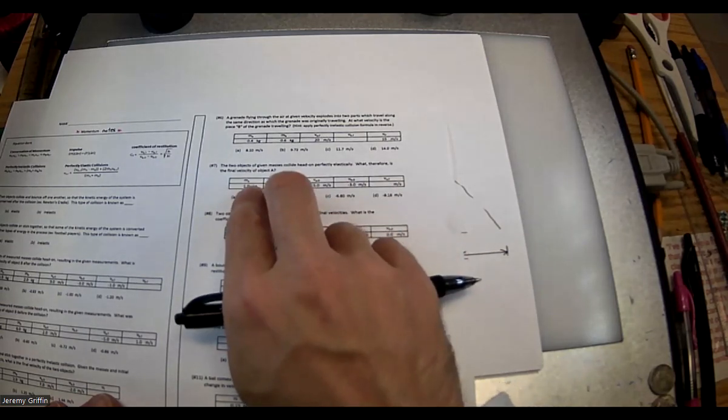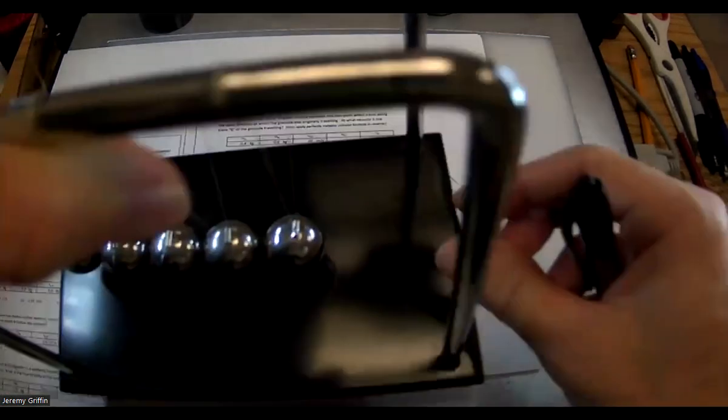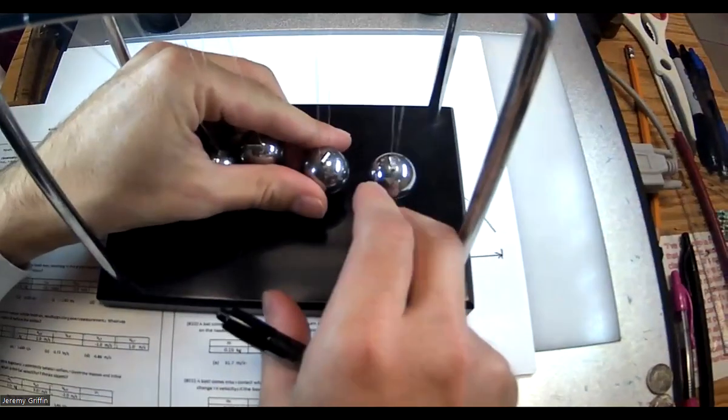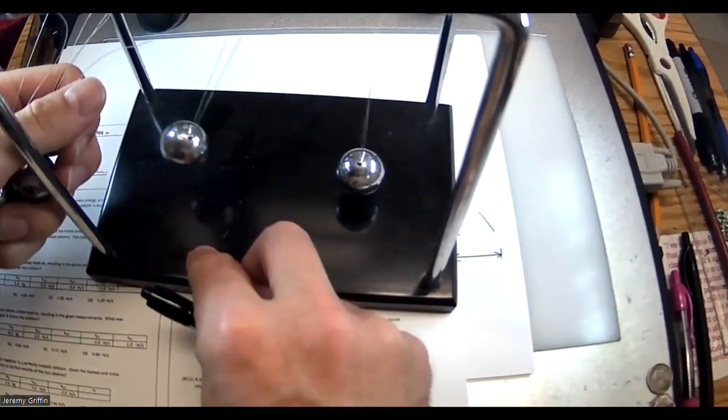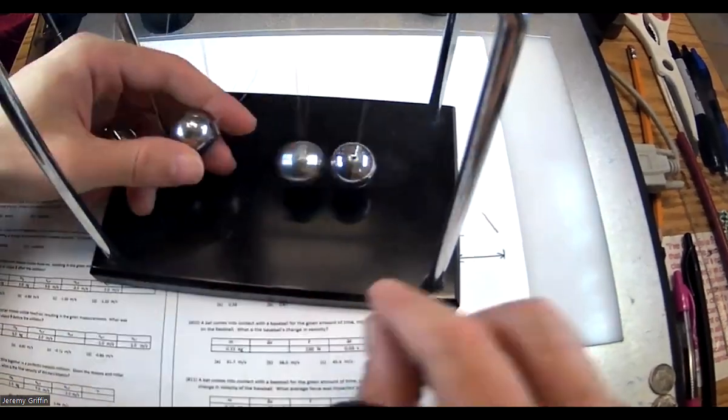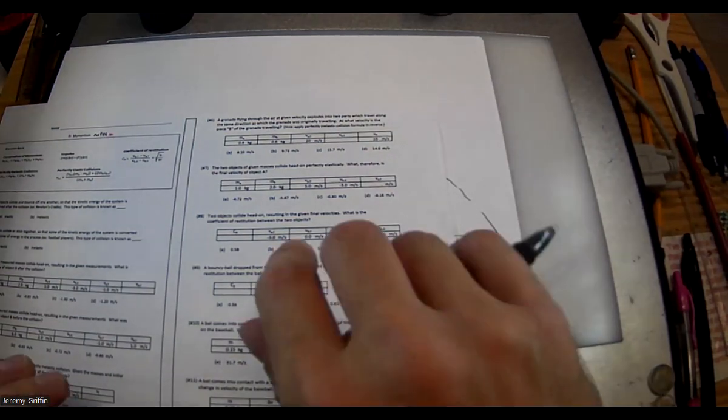So, okay, I gave you the masses, two masses. I want to make sure you guys have this visual for this one. So we're talking about two masses colliding perfectly elastically. That's pretty close to that right there. We're talking about perfectly elastic, which is like a boundary condition of collisions, right? That's like an extreme example.